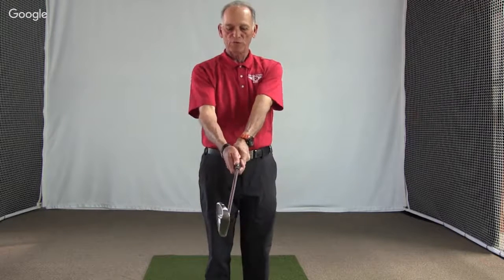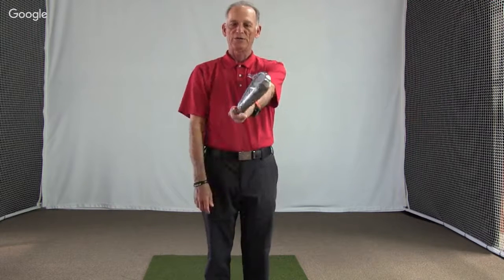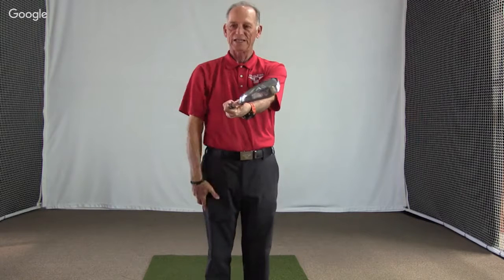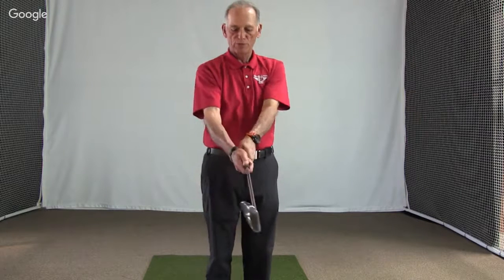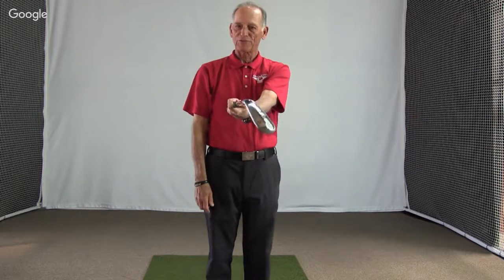If my grip was weaker, for a right-handed player, that means turned to the left, and now I do the same thing, you see how that leading edge does not get level to the ground. If my grip was like Paul Azinger's or Freddie Couples', now it's past level to the ground.